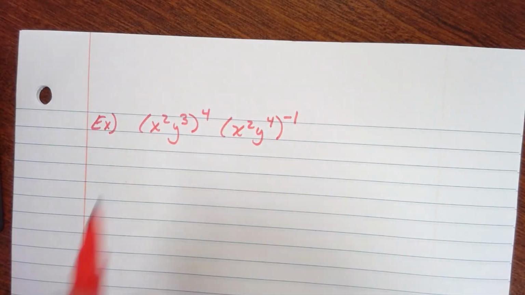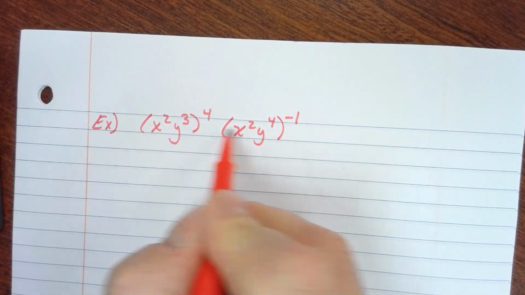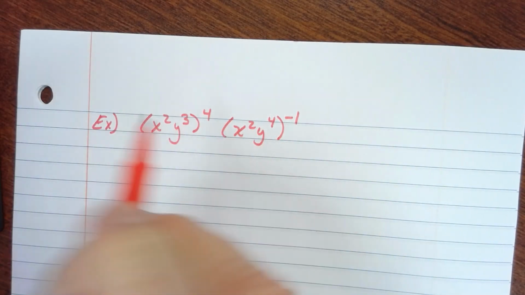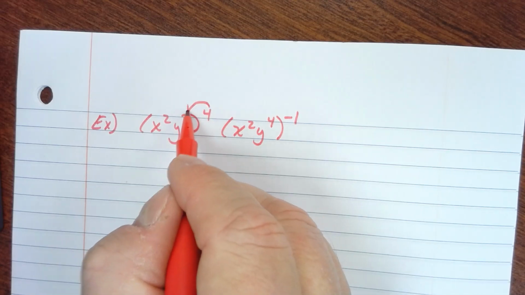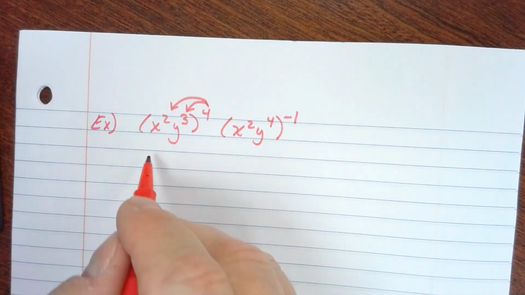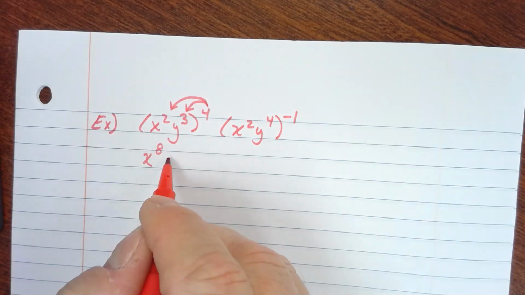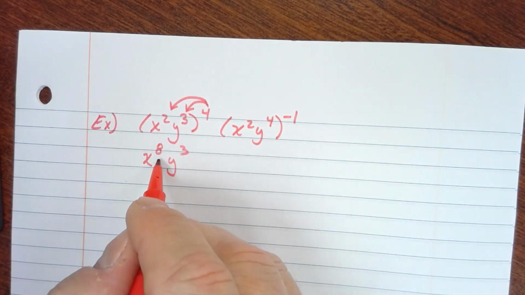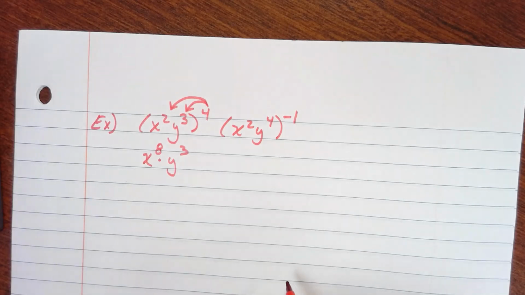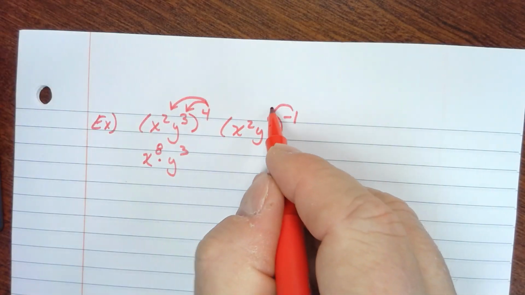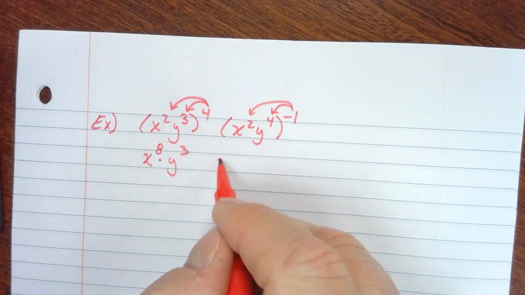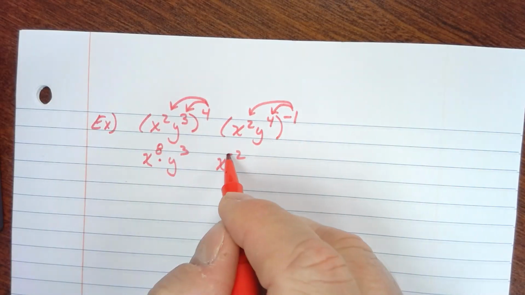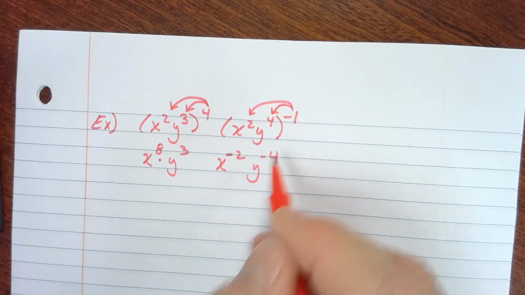Do things one at a time. Everything has an exponent. We're good there, so I can multiply. And I get x to the 8th y cubed. And over here, I'm going to get x to the negative 2, y to the negative 4.